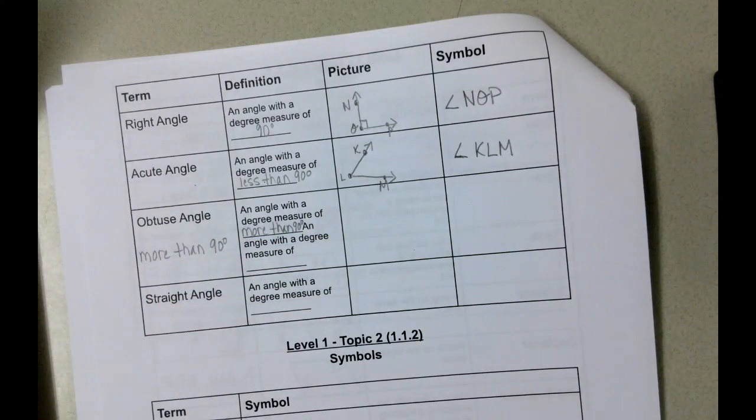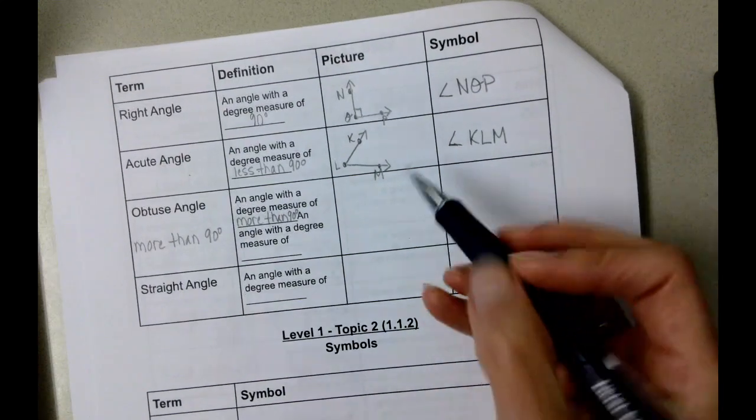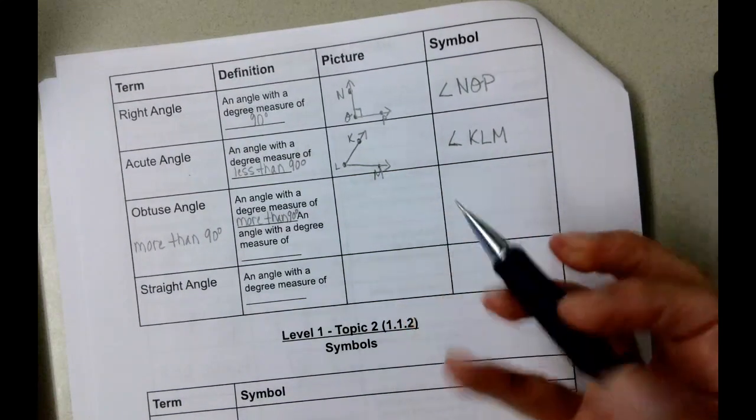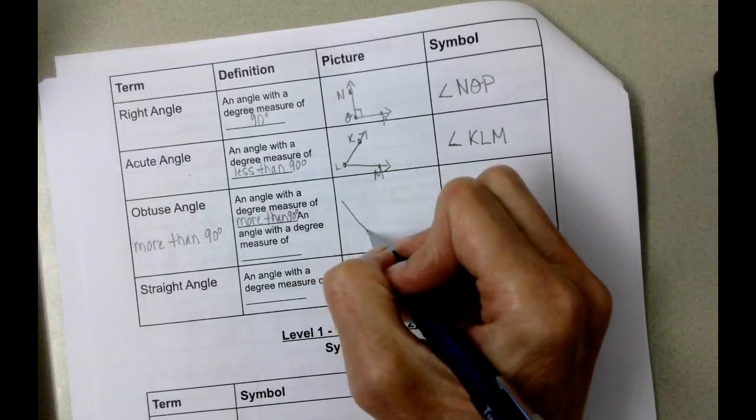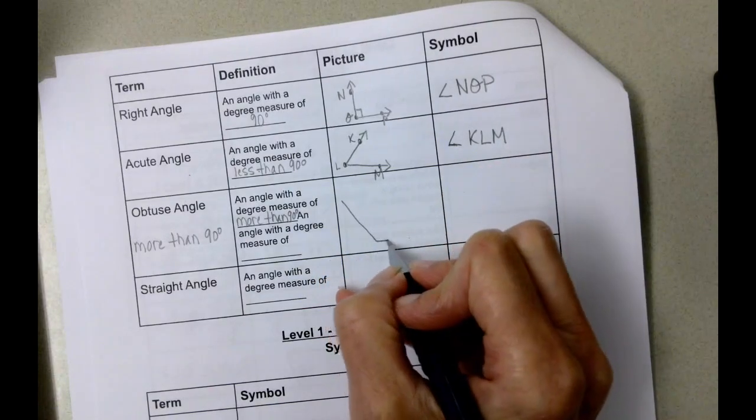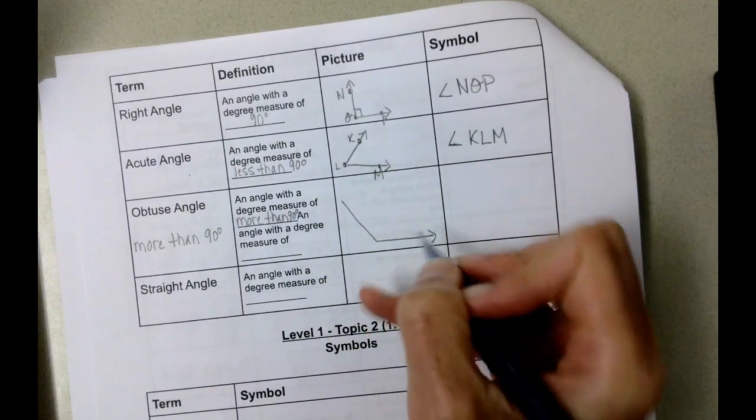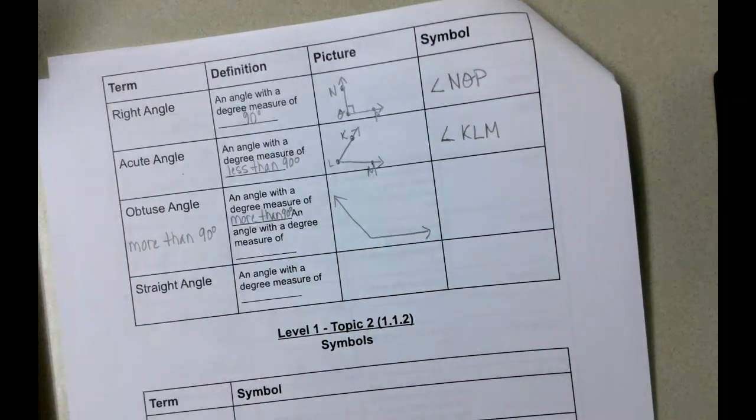I actually like to say more than 90 degrees and less than 270, but more than 90 will work for us. So if we take our angle from our acute angle, we're going to make this one more than 90 degrees. So it looks something like this.